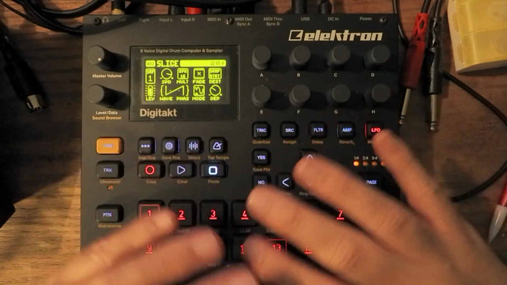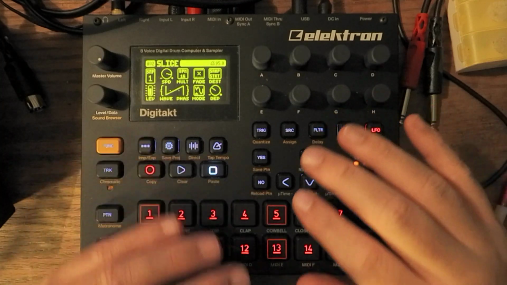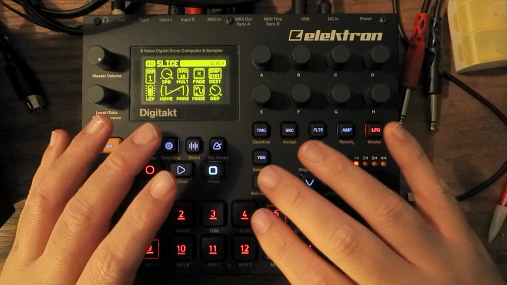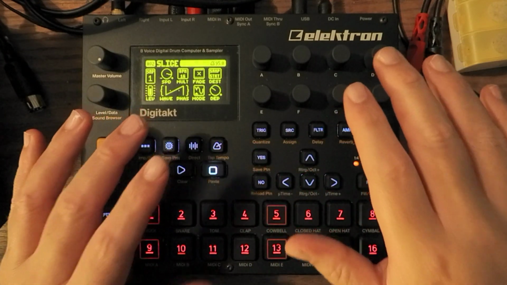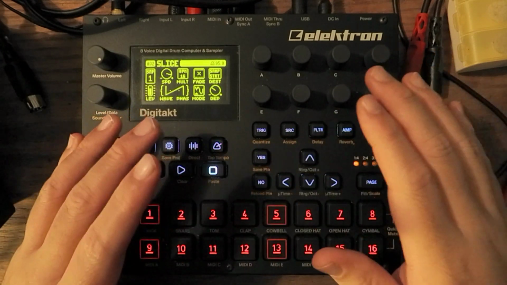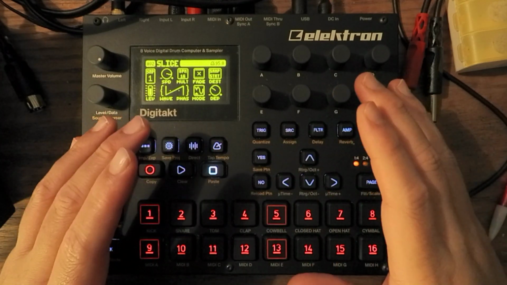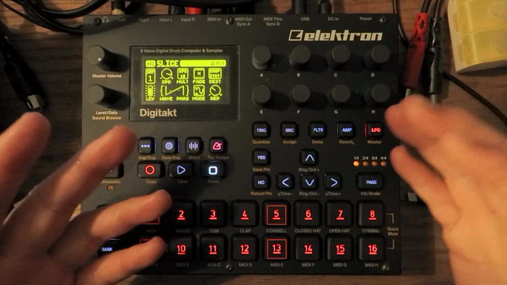Another disadvantage is that this doesn't work the same way when the sample is played in reverse. So what you would need to do is parameter lock the LFO by setting the destination to none for that step, and then just reversing that section normally. And obviously you're using up one of your LFOs to do this, but still, I think it's pretty cool.